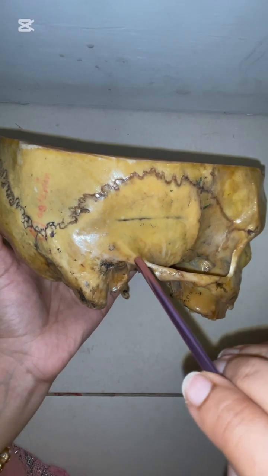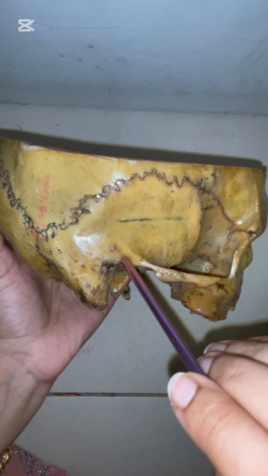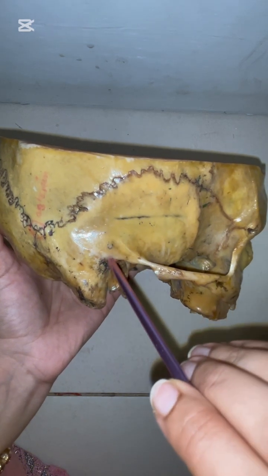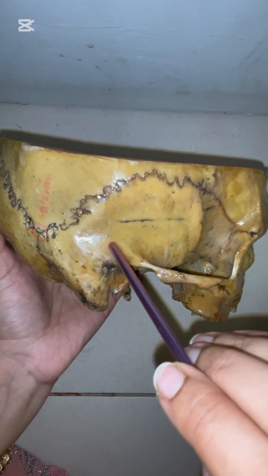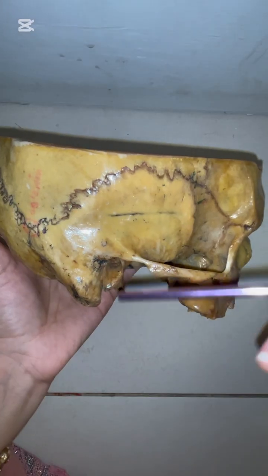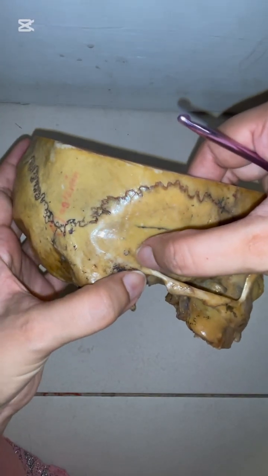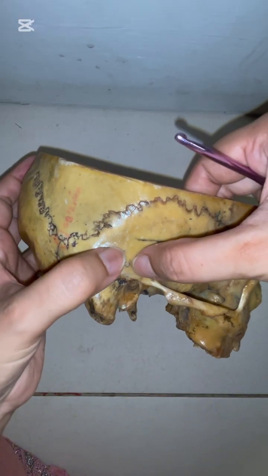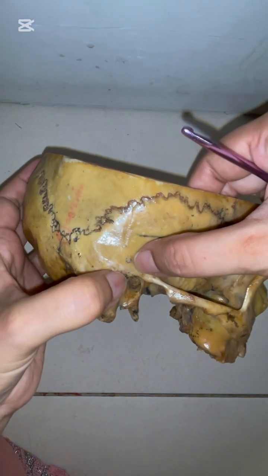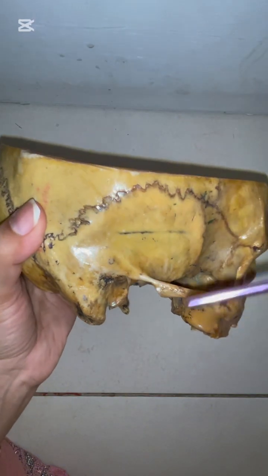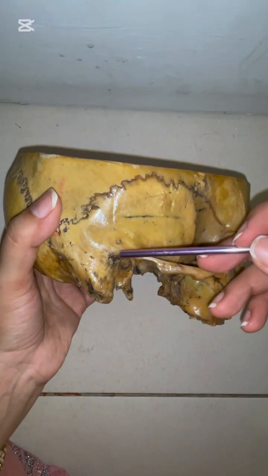The upper border is formed by the suprameatal crest, and we draw a tangent from the posterior border of the external acoustic meatus. So a triangle is formed here like this. This is the upper border, this is the lower border, and this is the tangent. So this is a small triangle, also called the suprameatal triangle or the Mach-Evans triangle.